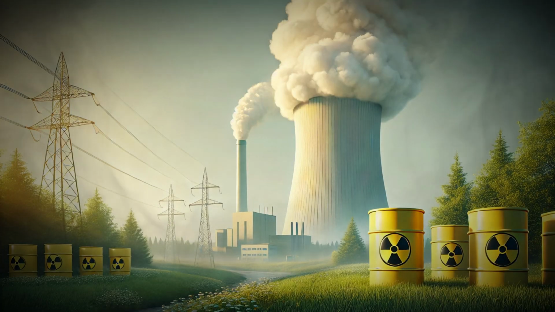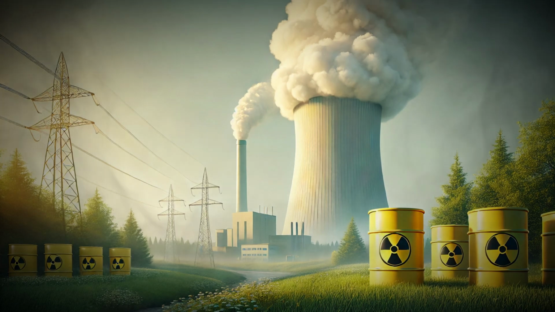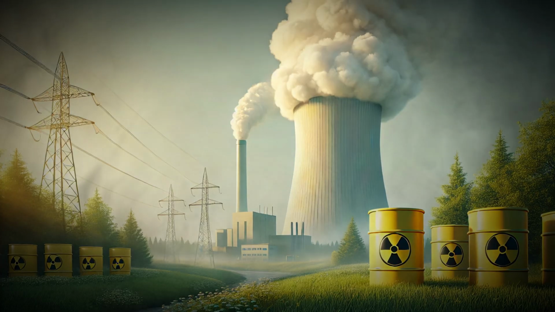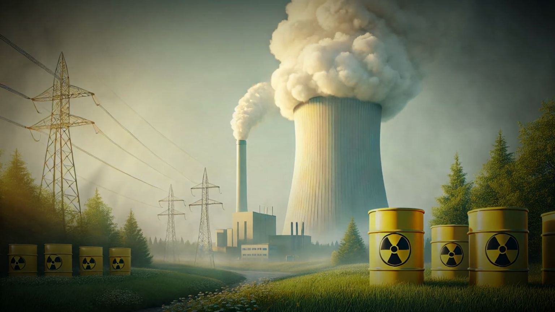In some countries such as France, nuclear power has been widely accepted and even embraced as a source of national energy independence, with the majority of electricity coming from reactors. In other countries, such as Germany, public opposition has been strong, leading to decisions to phase out nuclear power entirely. The contrast reflects differences in political culture, trust in institutions, and the weight of past events.